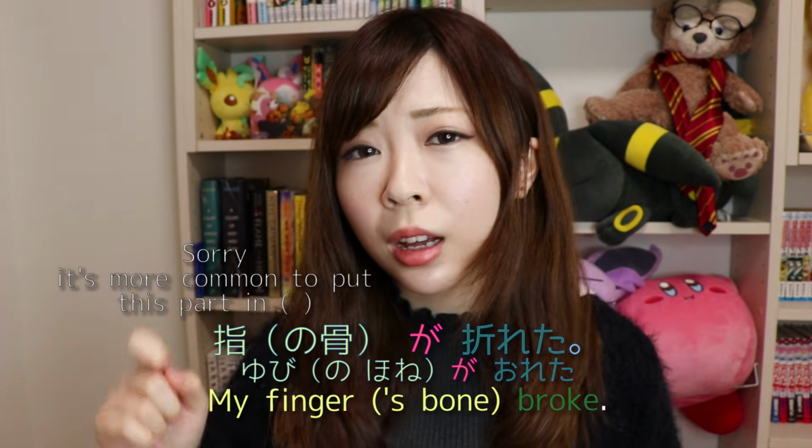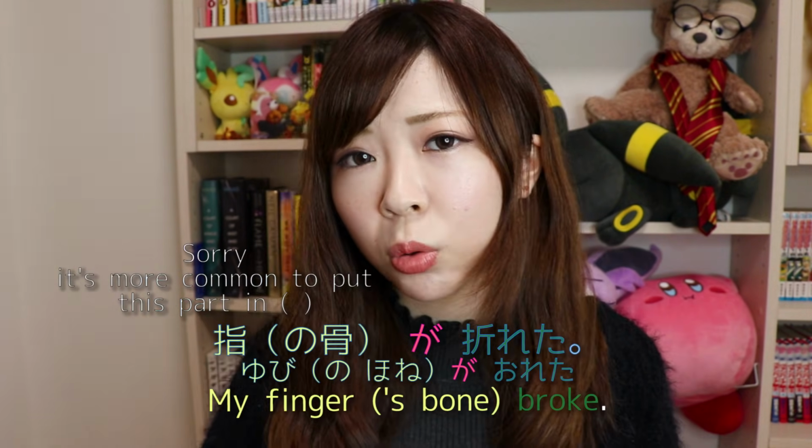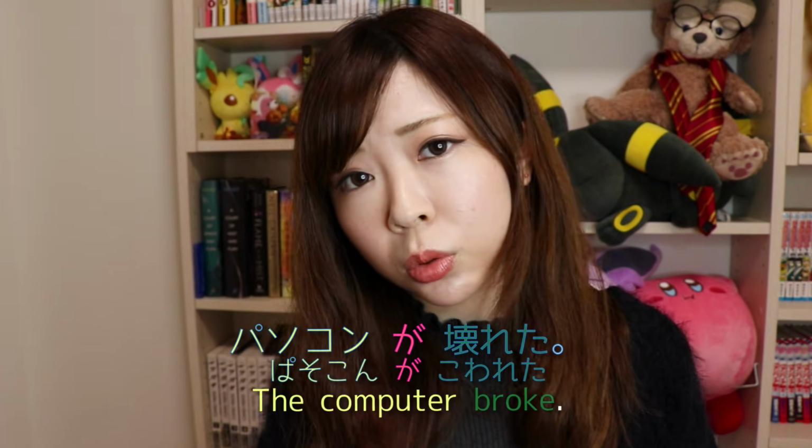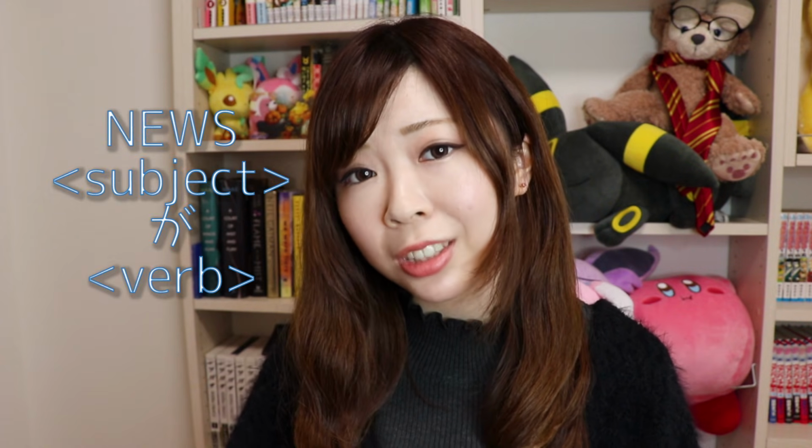Or my finger broke. You say 指が折れた. Or the computer broke. We say パソコンが壊れた. And another situation where we would use the ga particle is when we tell the news or when we tell something new.